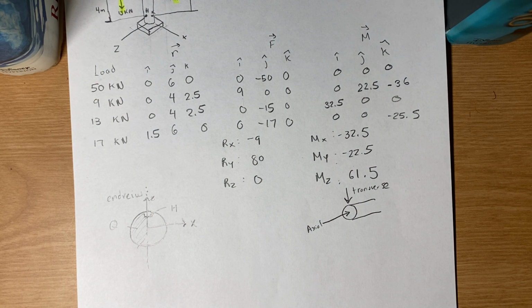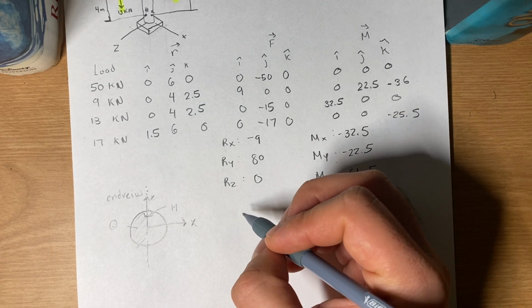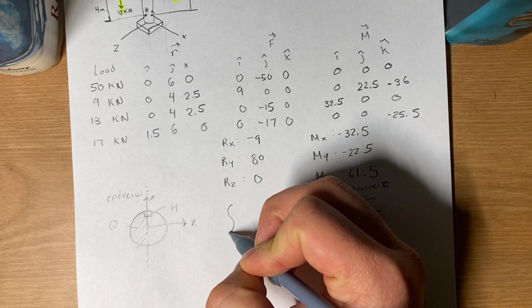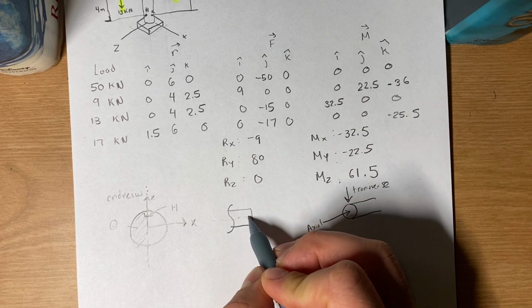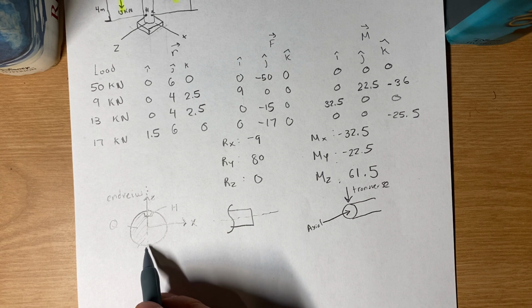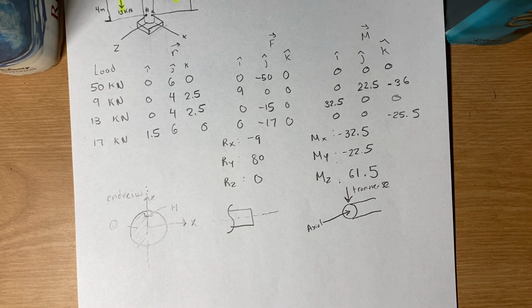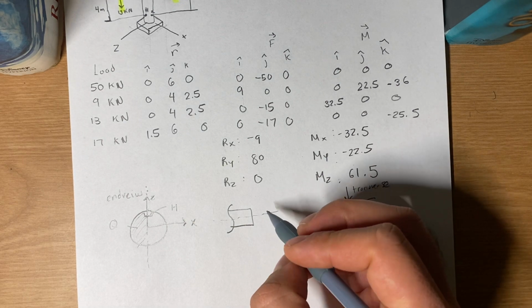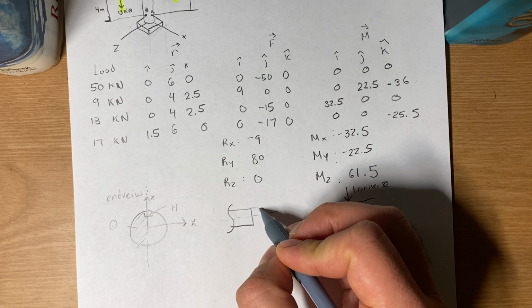Another thing with our shear stresses: when you draw the cut, it looks like this. Our neutral axis is here, and I'll explain later why I know that's my neutral axis. If you have a stress here, it's going to look like a parabola.